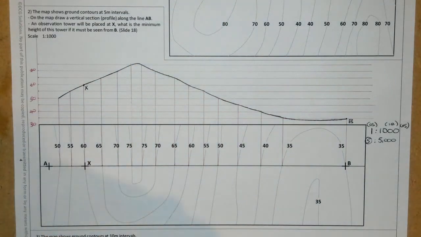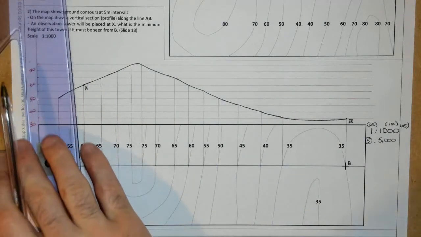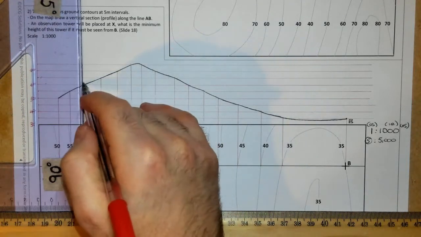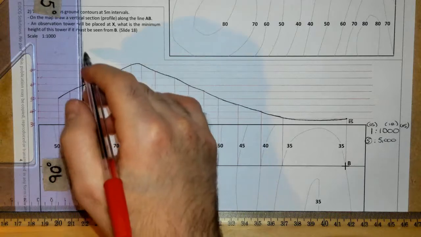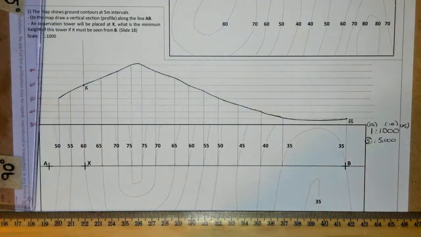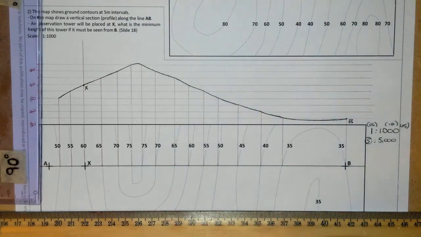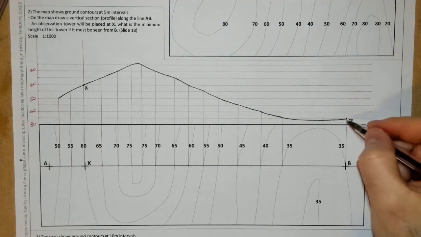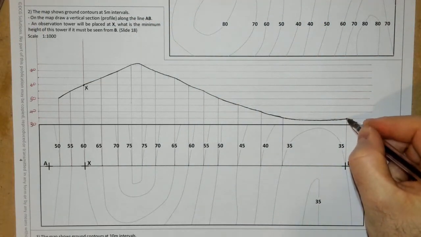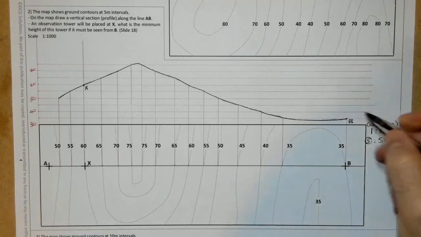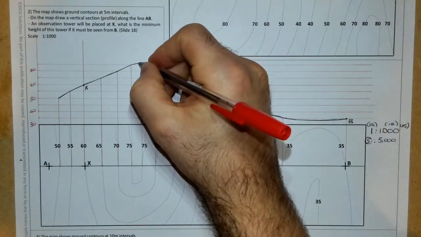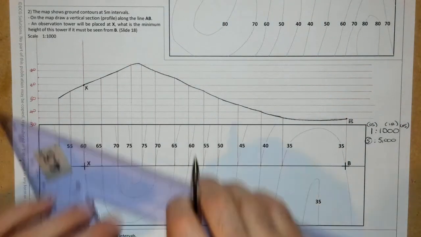Okay, so what I'm going to do is draw in a line up there like that. Essentially that line going from X is going to be our tower. We don't know what height it is, but if you imagine a person was here at B, what it's saying is, what is the minimum height of this tower if it's to be seen from B? Therefore, the person at B can only see above the top of the mountain here. So we can see the top of the mountain there.